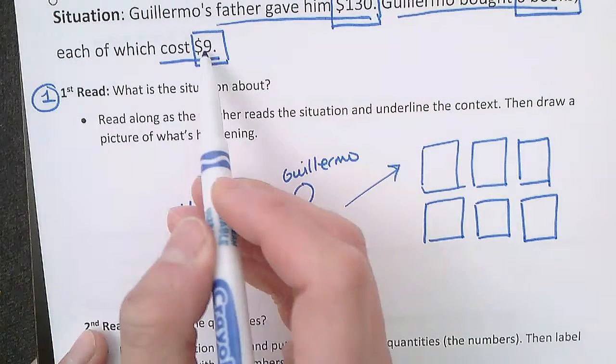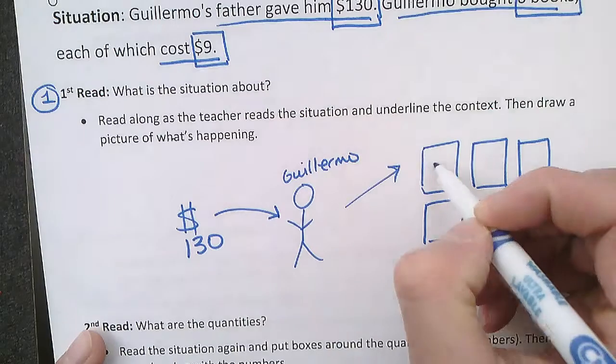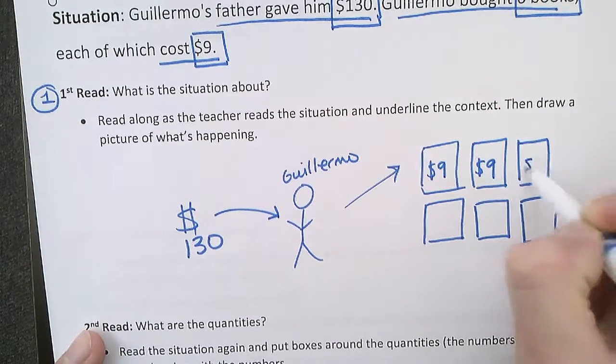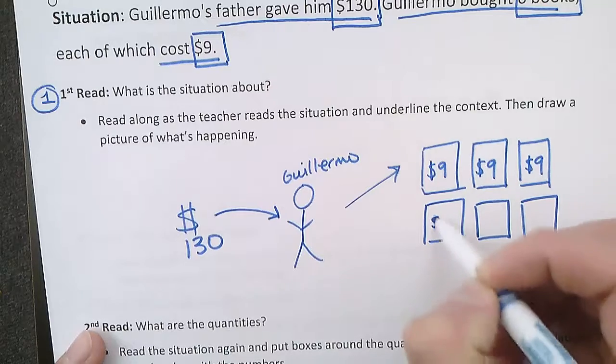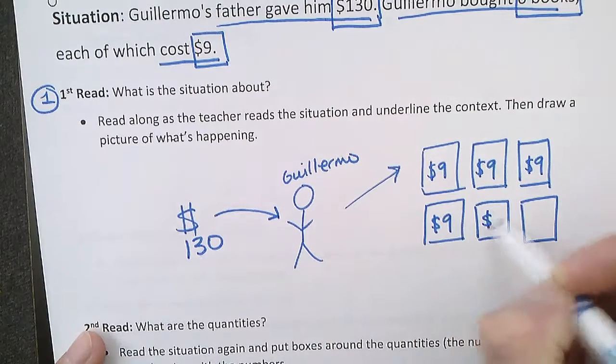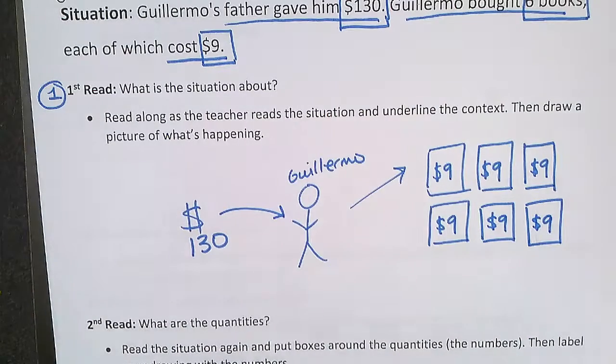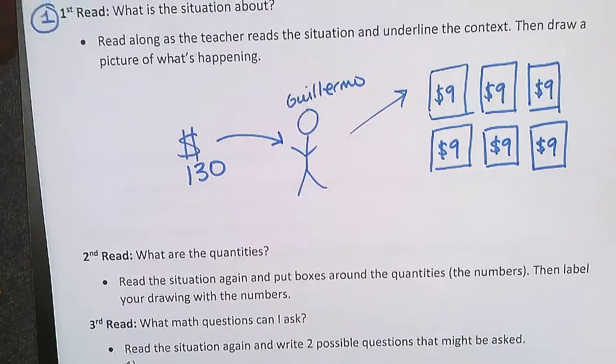And each book costs $9, so I can label each of these books $9. Okay. Now we have our diagram, our picture, and we've labeled it with our numbers.